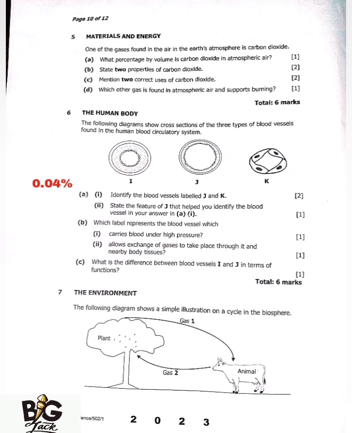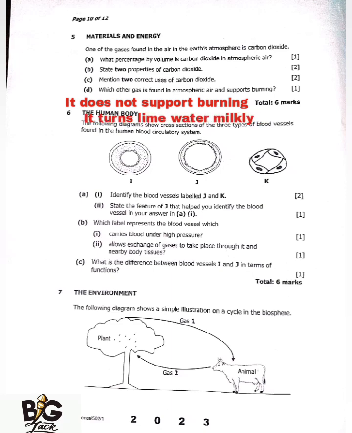Then as for question B, it is saying state 2 properties of carbon dioxide. The first one, I'm going to say carbon dioxide does not support burning. Then the last one, carbon dioxide turns lime water milky.